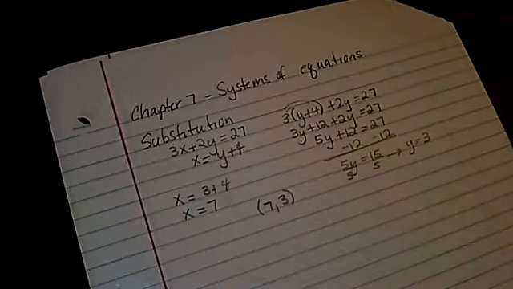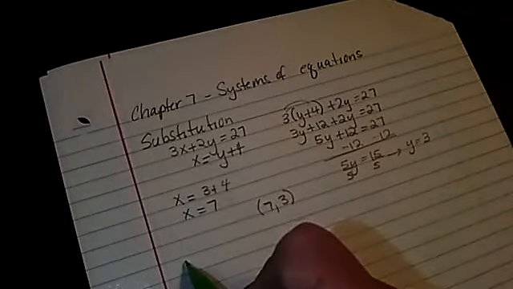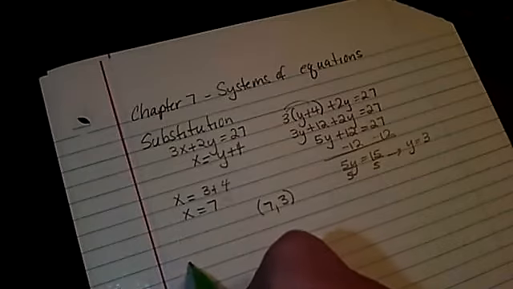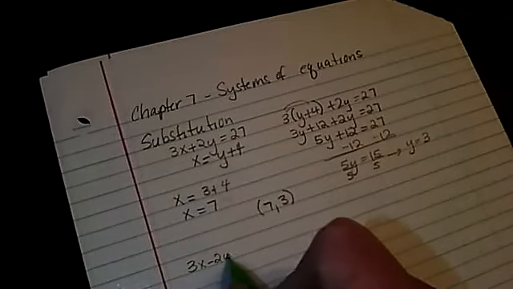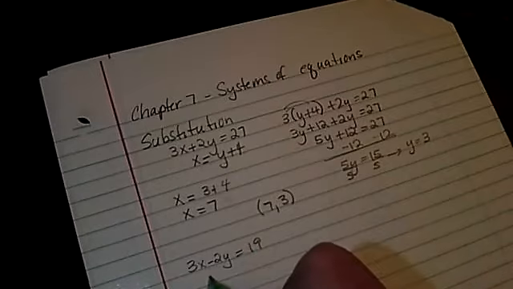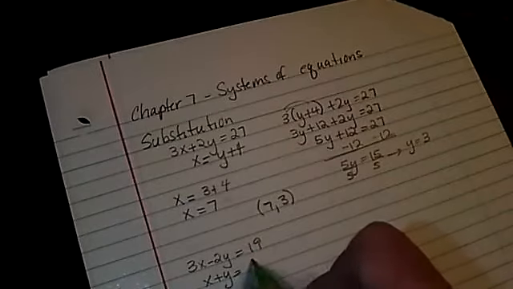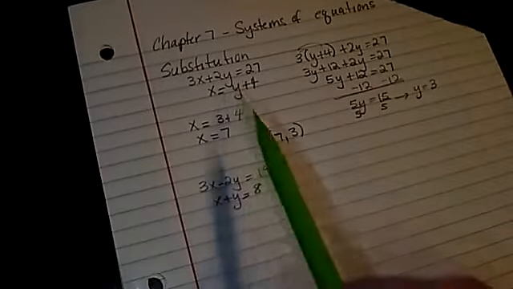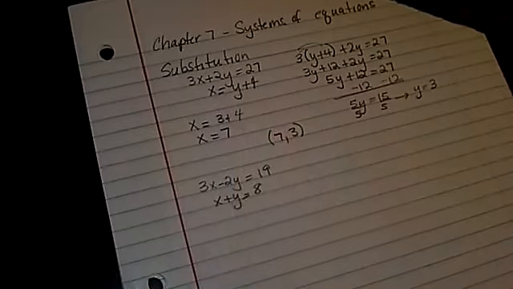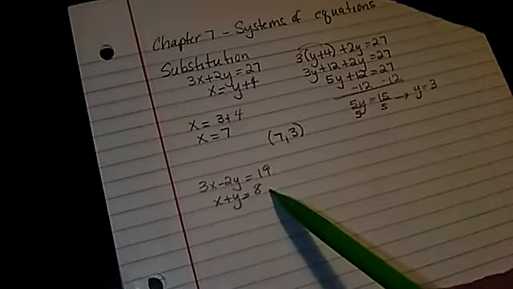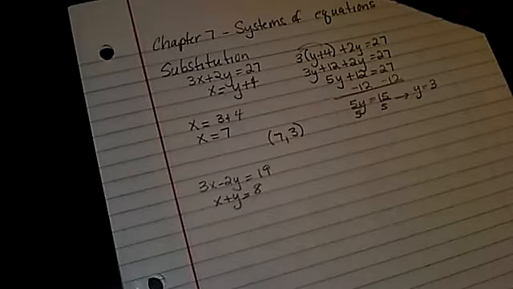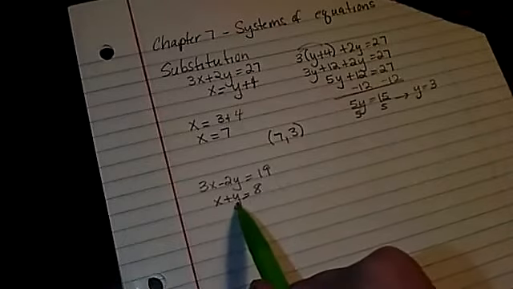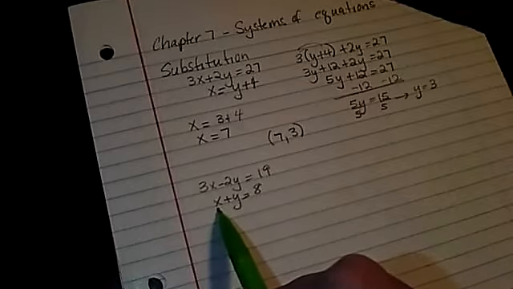So let's do another one. How about this one? Notice the difference on this problem than the last one. It doesn't have one variable that it's solved for. There's not an x equals and there's not a y equals. So your first step is going to be to solve one of these for an x or a y. Just as a hint, I probably want to use this one and either solve for a y or an x. It doesn't matter.